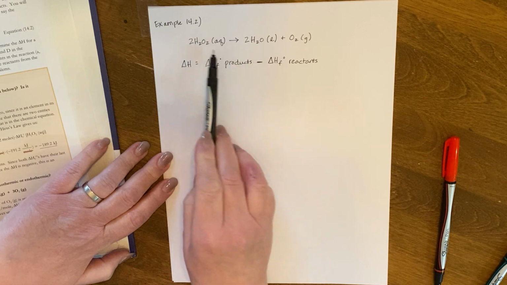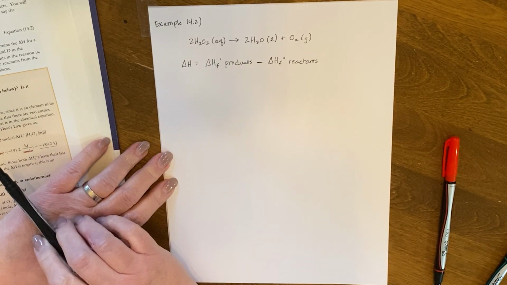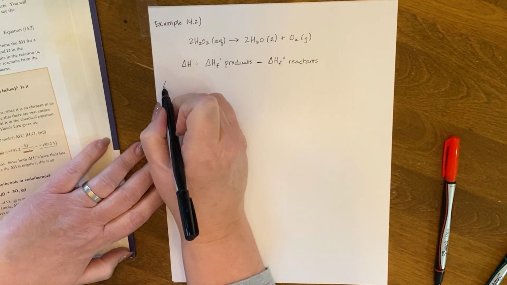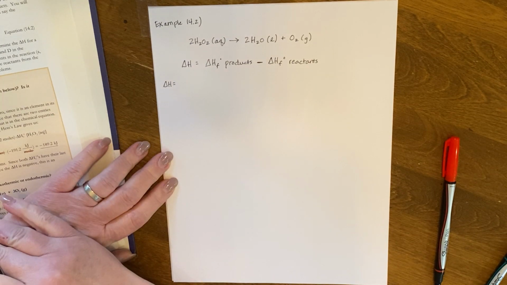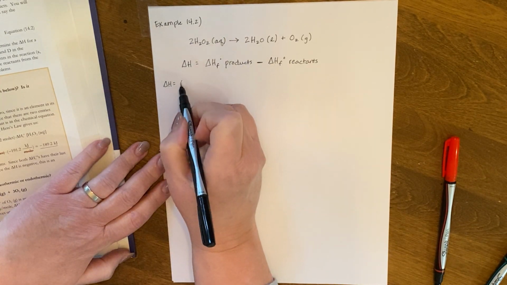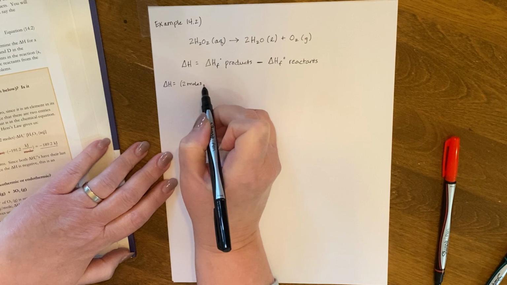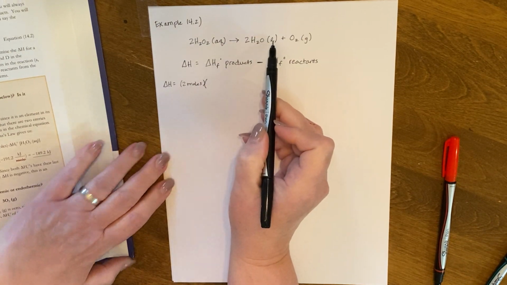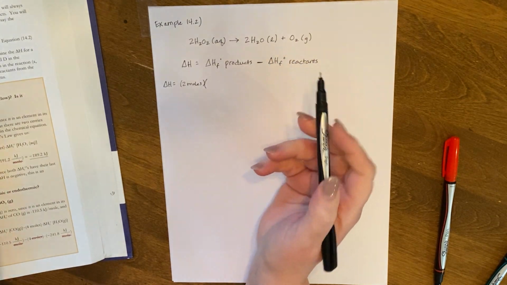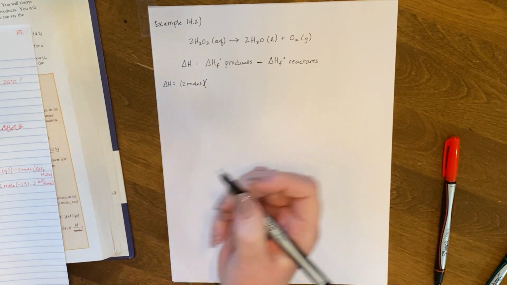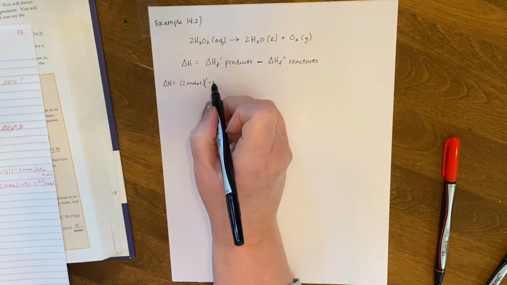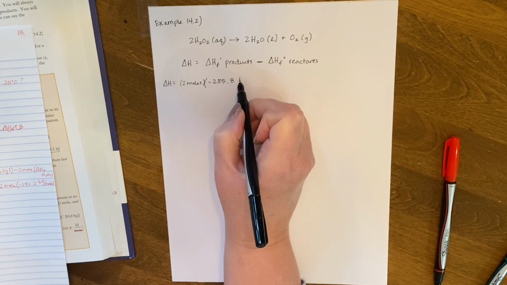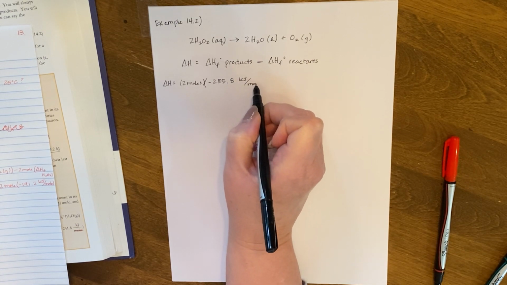And by subtracting, that gives us the opposite. So our products here: we have 2 moles of water. And to form liquid water, we look at our table, and that is 285.8 kilojoules per mole.